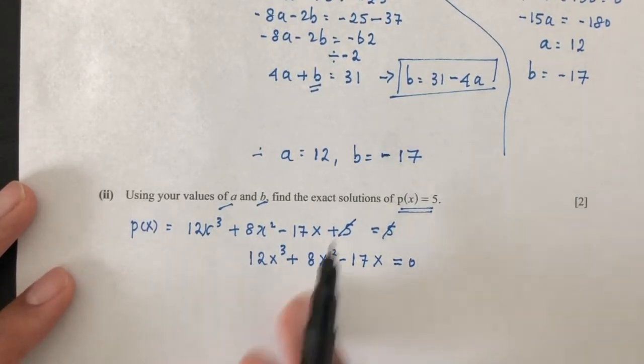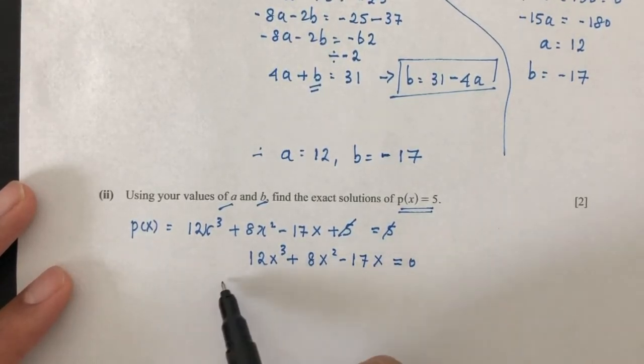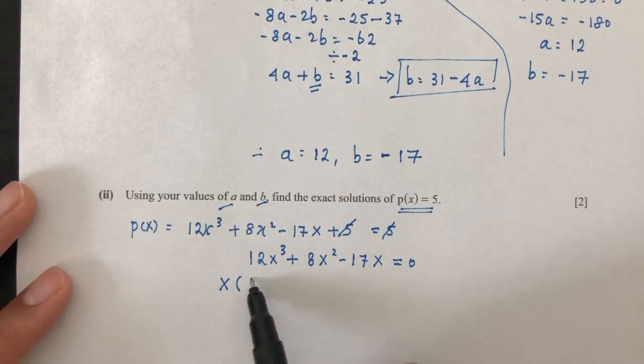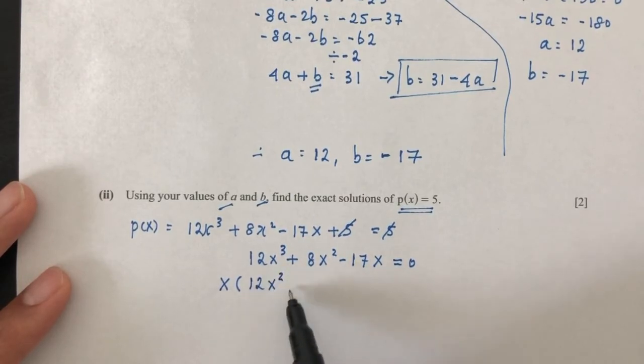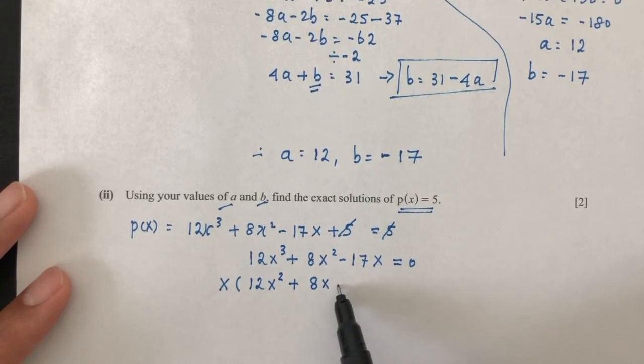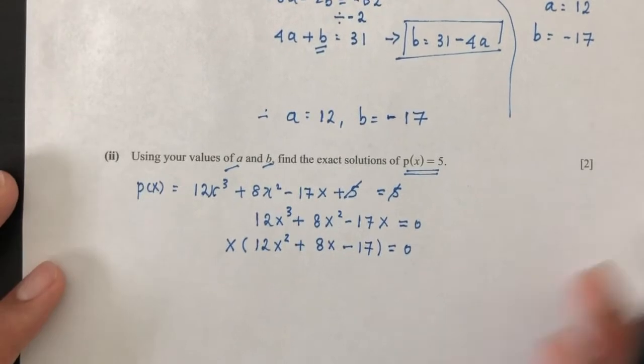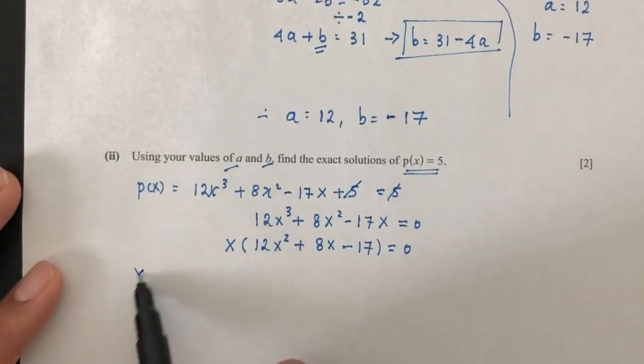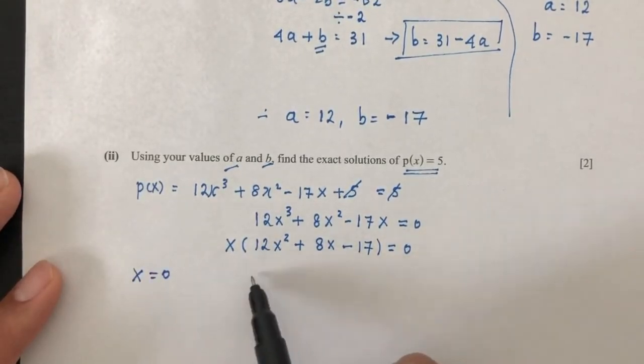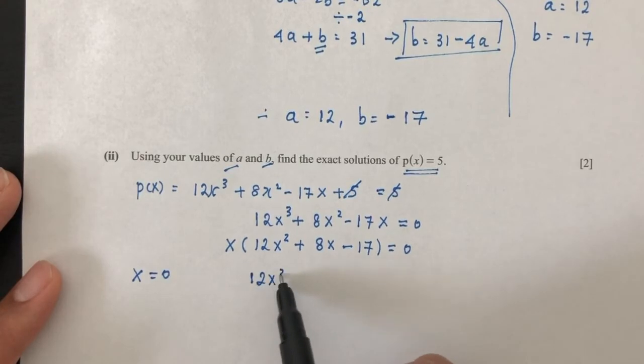So now we have to solve this. First thing we can do is to factorize x. Outside we will have 12x squared plus 8x minus 17 equal to 0. So the first solution is x equal to 0, and the other one we have to solve from this equation.